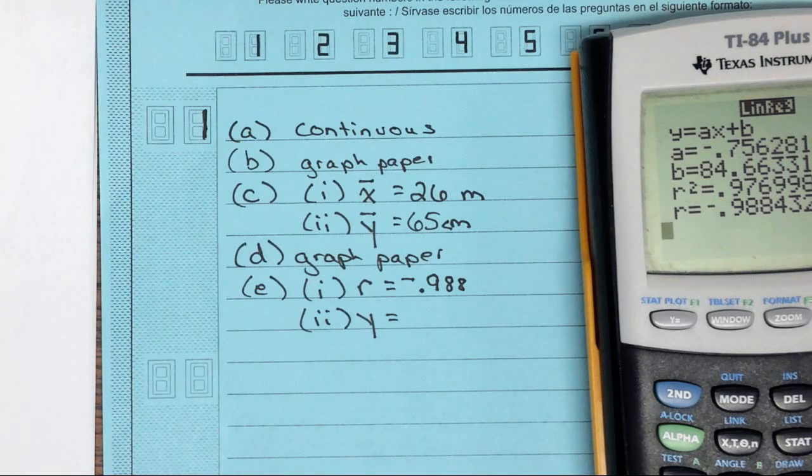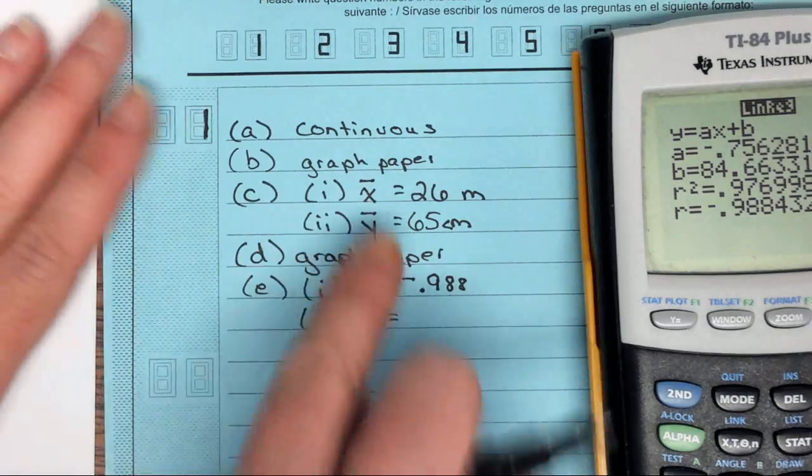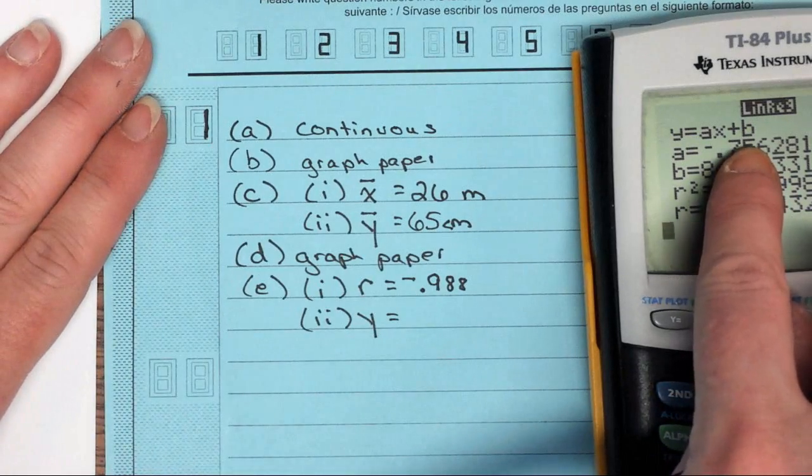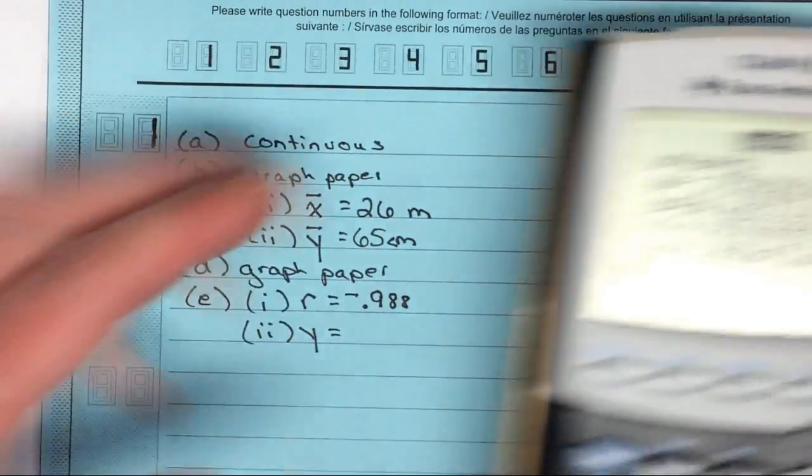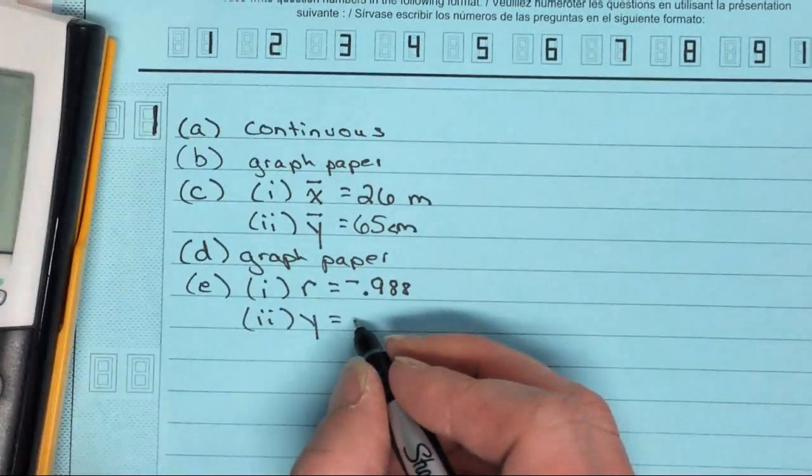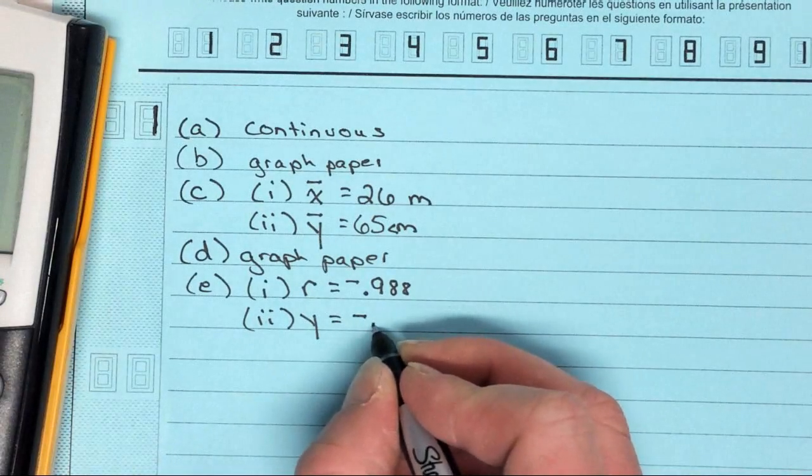What's the number in front of the X called? Slope. And the one at the end? Y-intercept.